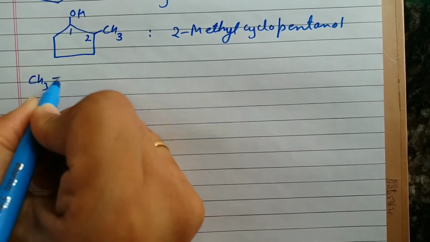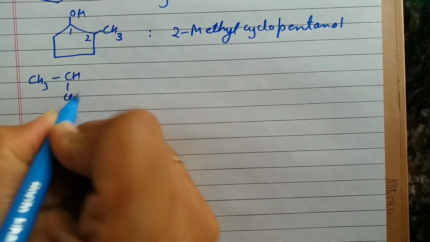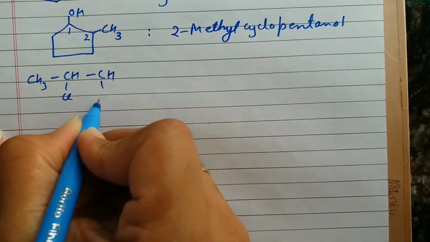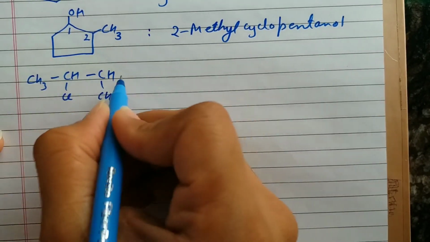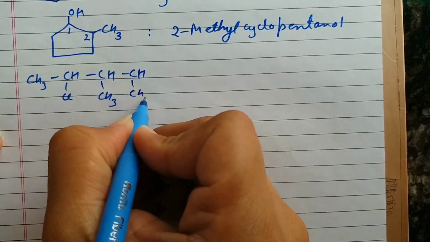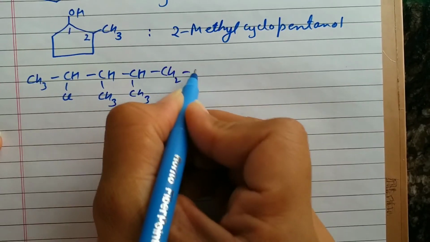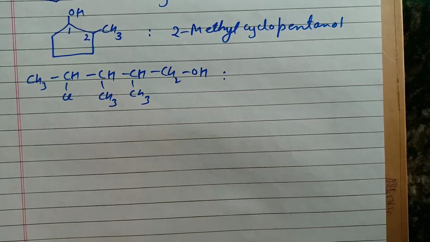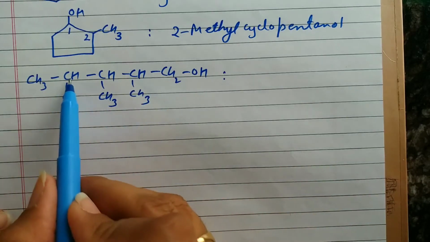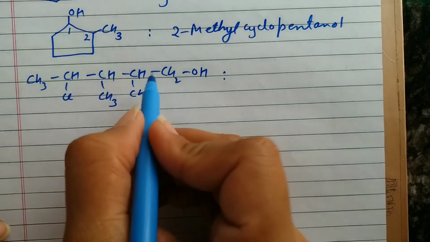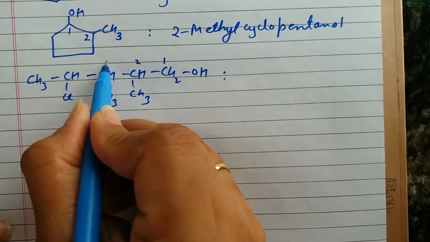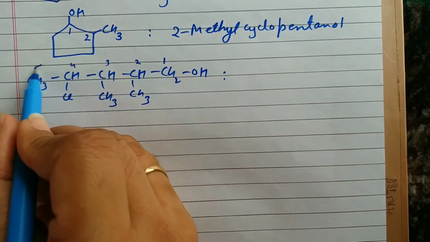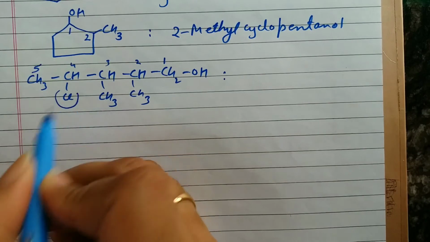Let's take another example. The compound is CH3CHCl, CH3, again CH3, CH2OH. Now we have to identify the longest carbon chain. Certainly the longest carbon chain here is this one, 1, 2, 3, 4, 5. You will number from the functional group. So 1, 2, 3, 4 and 5. On the 4th position you have a Cl.